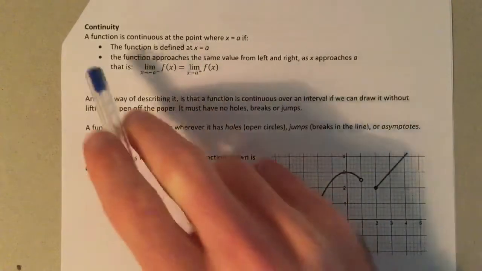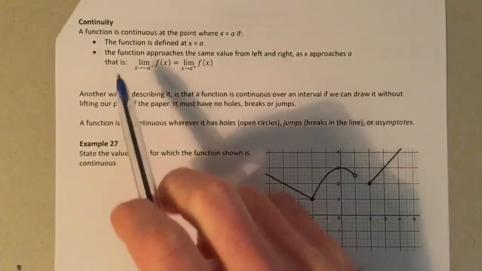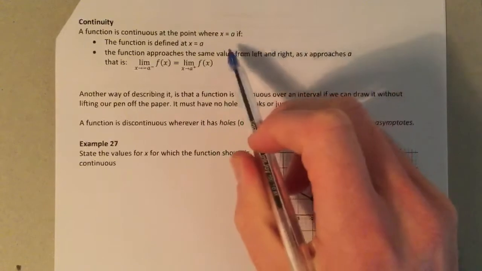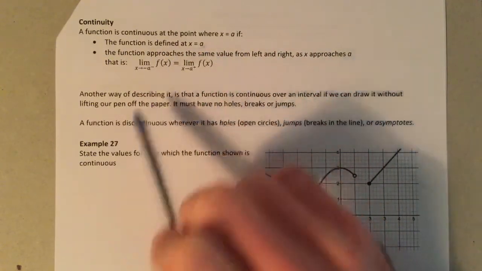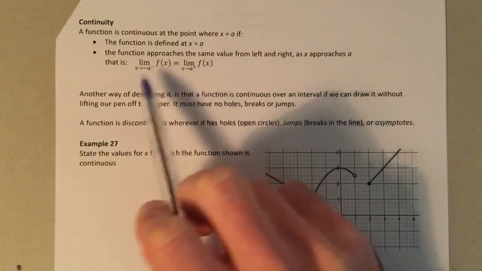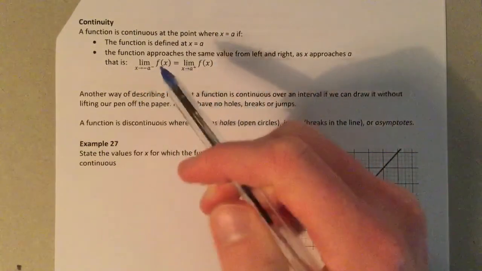So, going into a little bit more of an explanation about being continuous, and this idea of being continuous is an important definition. We say that a function is continuous at a point, and let's just say we're talking about a point where x equals a, so that can really be any number, if the function is defined at x equals a, so the function must be defined at that point, and the function must be approaching the same thing from the left and the right at that point. In other words, the limit at that point, x equals a, has to exist.